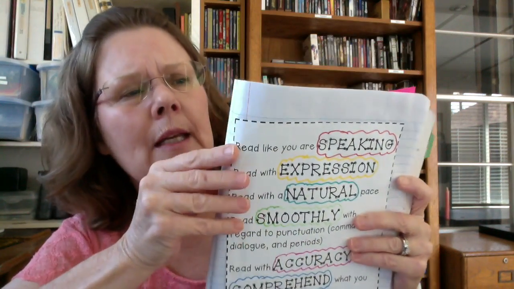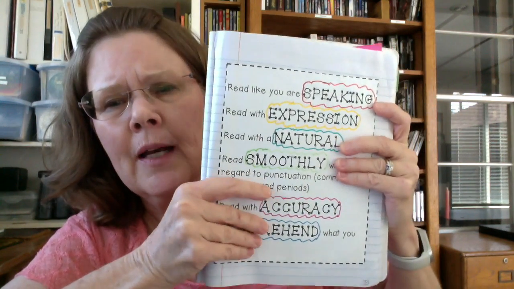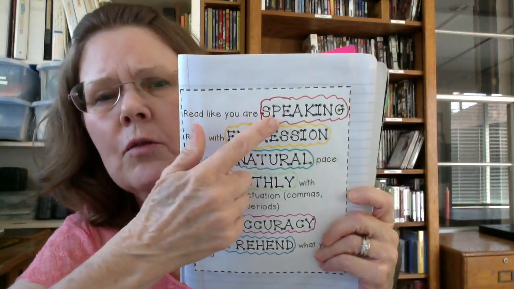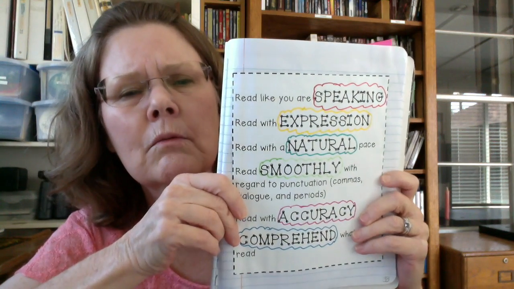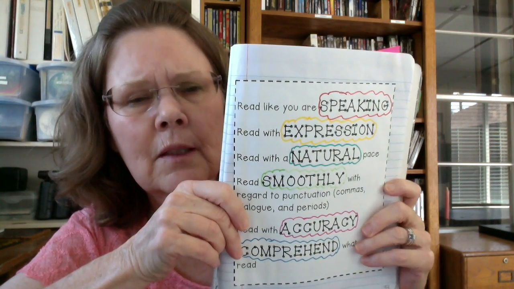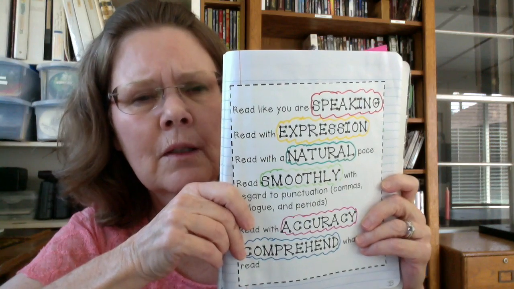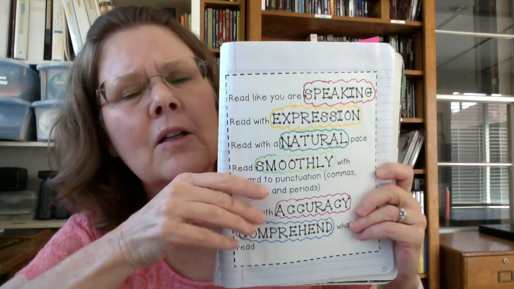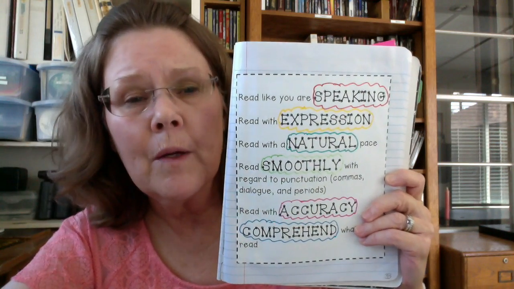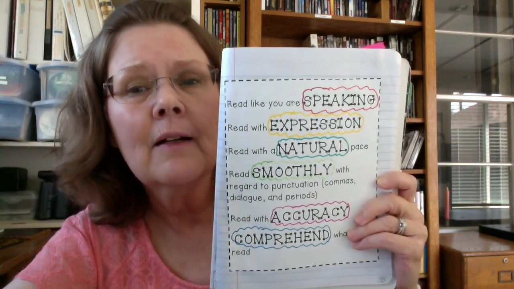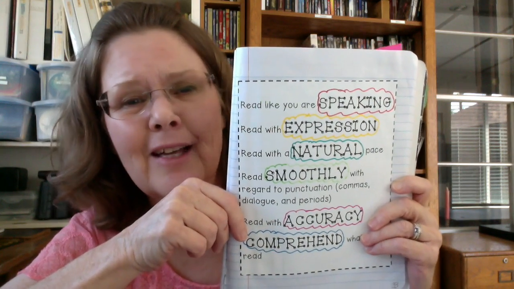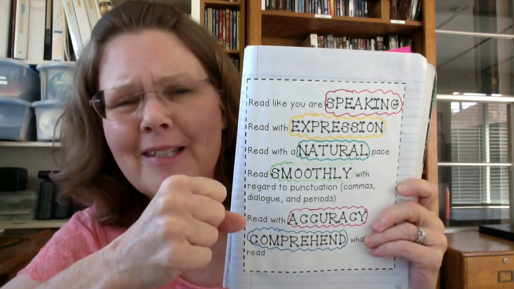When you are reading out loud to somebody, it's really important that you read just like you talk, just like you speak. You don't read or talk in a monotone. You don't talk haltingly. You just talk smoothly, so that people can understand what you're saying. The next thing is you read with expression. If something is exciting, you read with excitement.